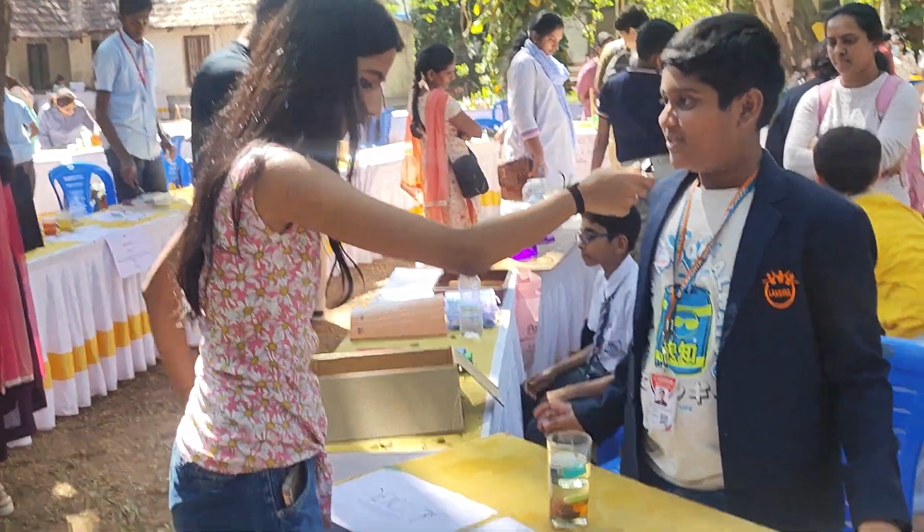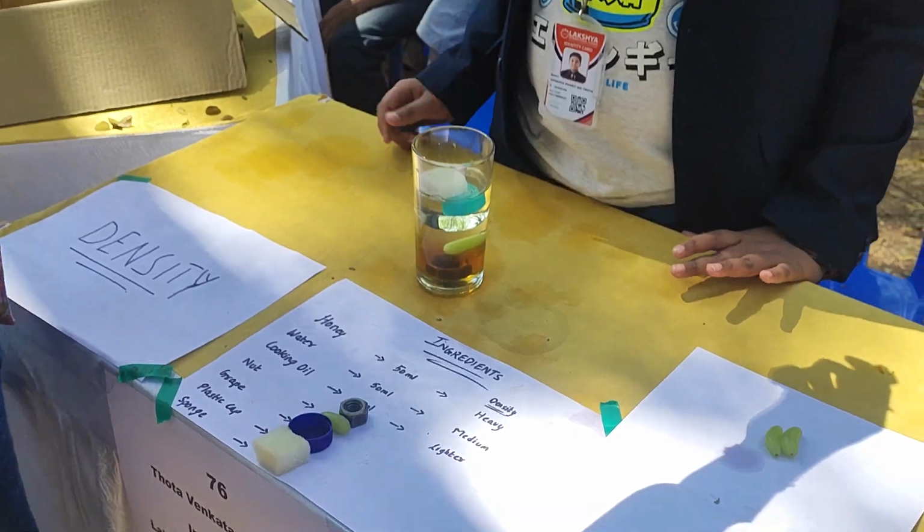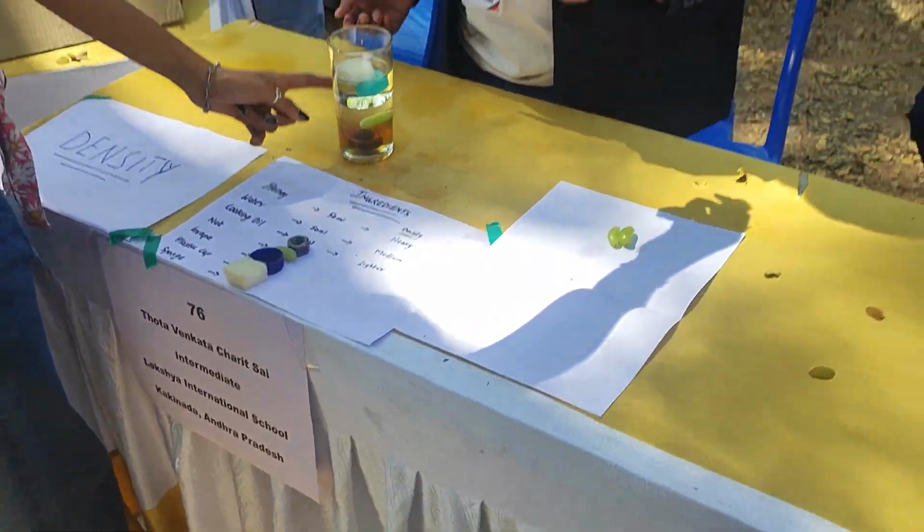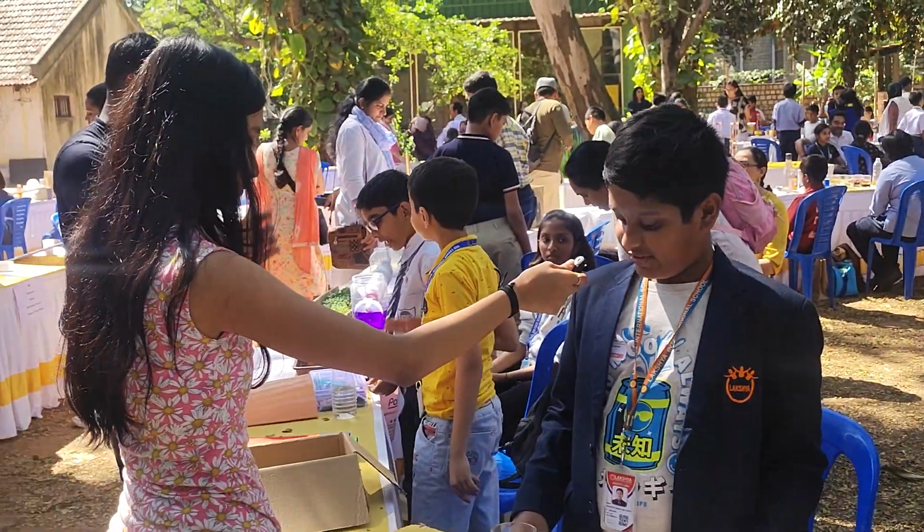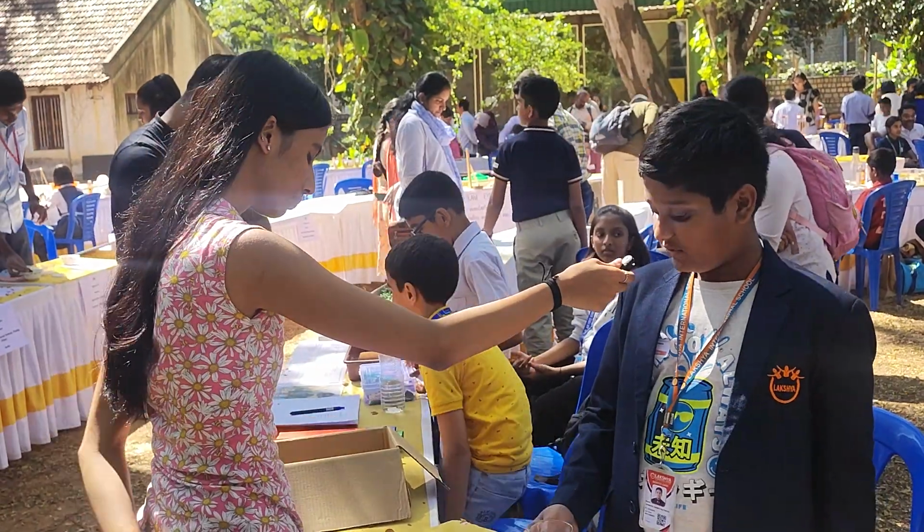Okay, what's your experiment about today? My experiment is about density. So what do you have here? These are three liquids. Those are honey, water, and cooking oil.